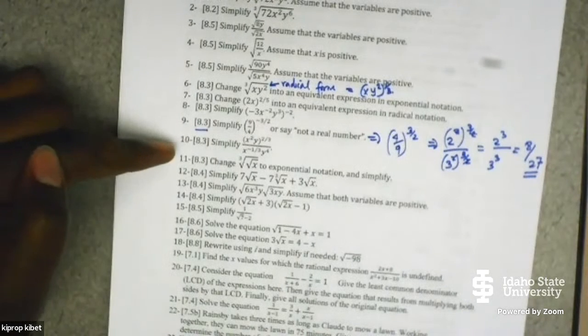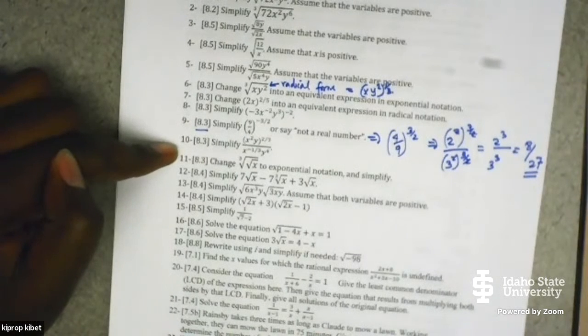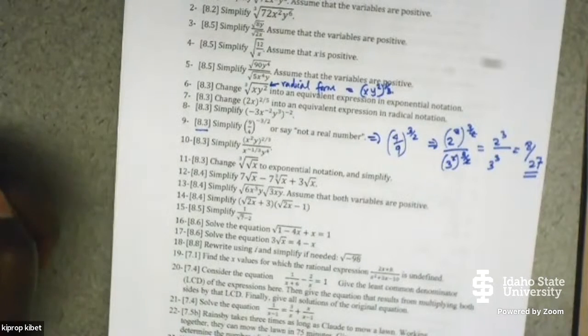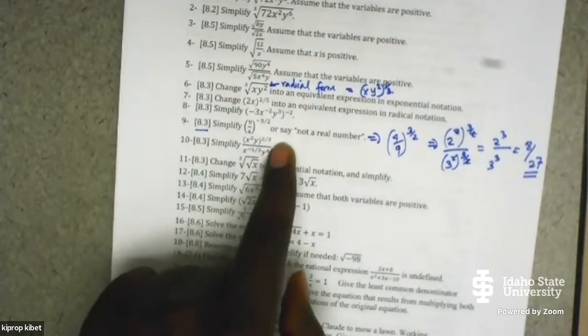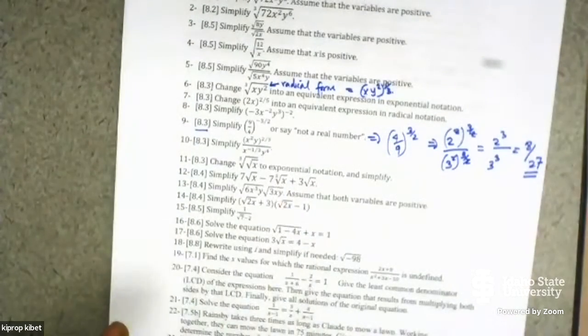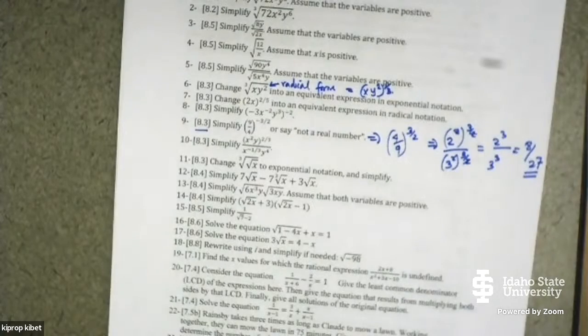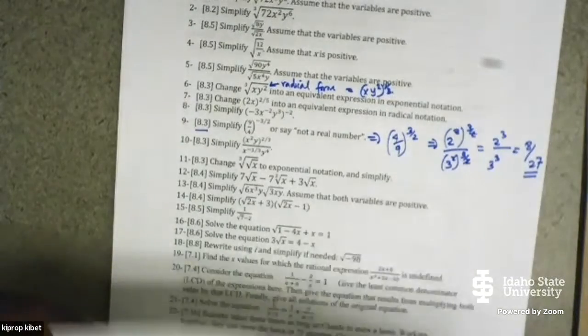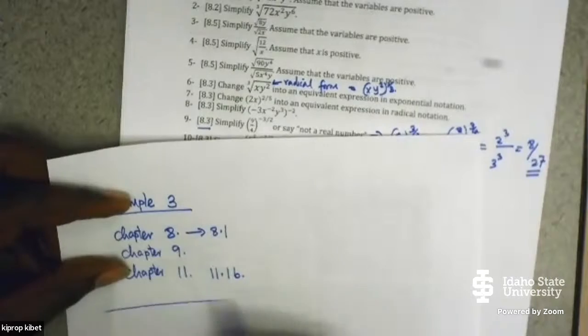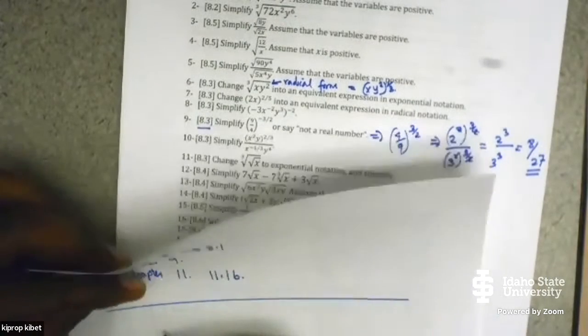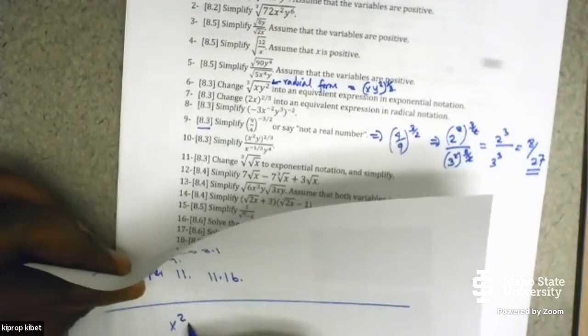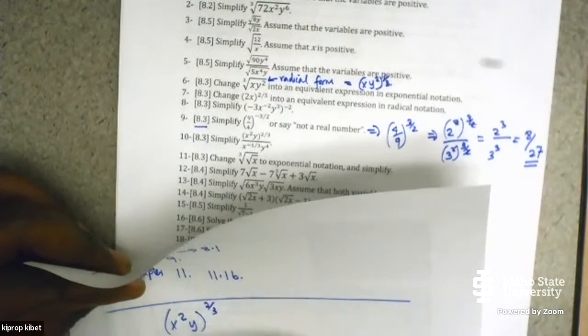The next, number 10, again, you should remember how to distribute the powers. You distribute the powers in each one of them. We have x squared y, all raised to 2 over 3, all over x raised to minus 1 over 3, y raised to 4.